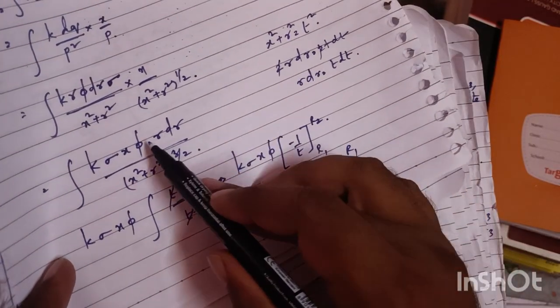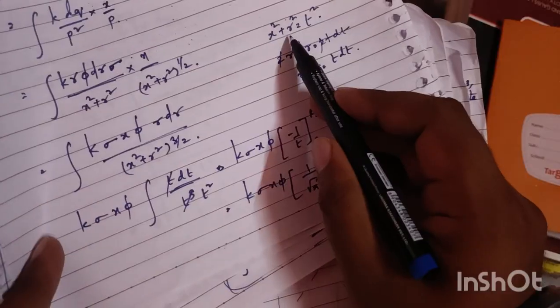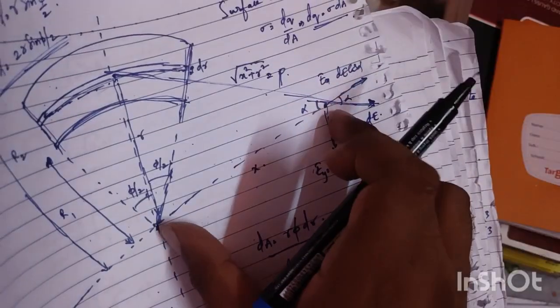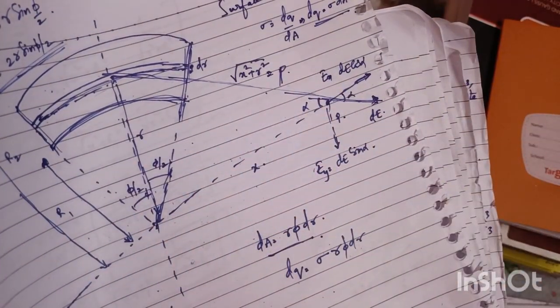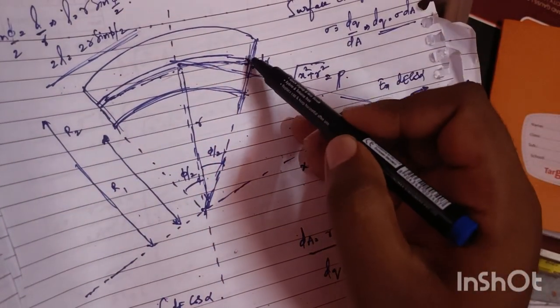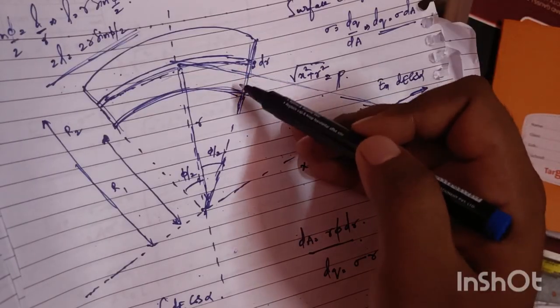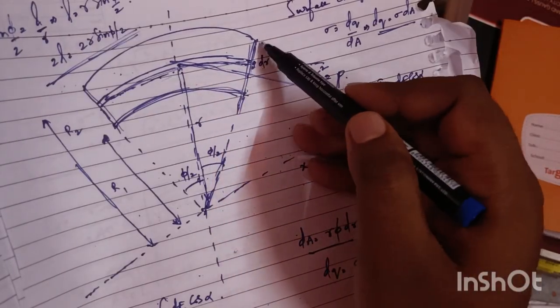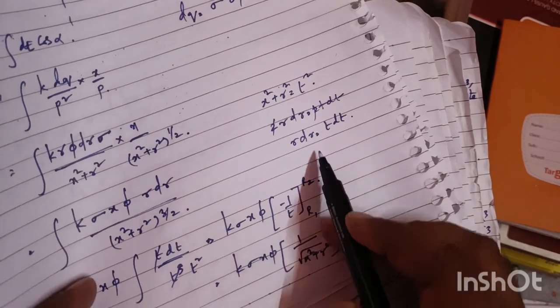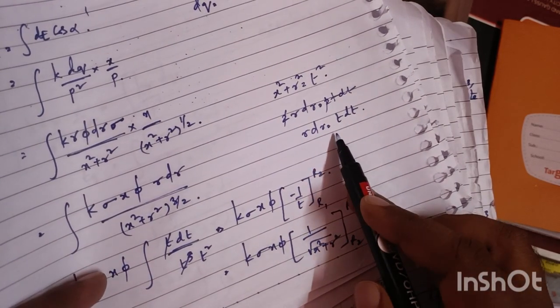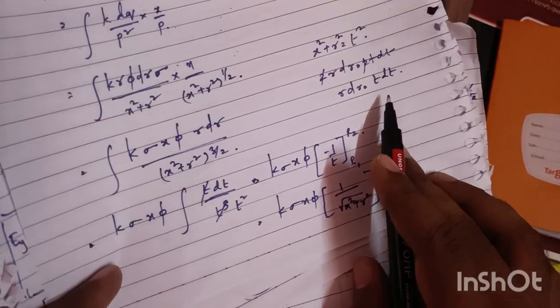After this I computed this integral. So x square plus r square I wrote as t square. x is constant, the considered point is constant, here x is not changing. The areal element is going from r1 to r2, so r is the variable, and that's why I've written 2r dr equals 2t dt, so r dr equals t dt.